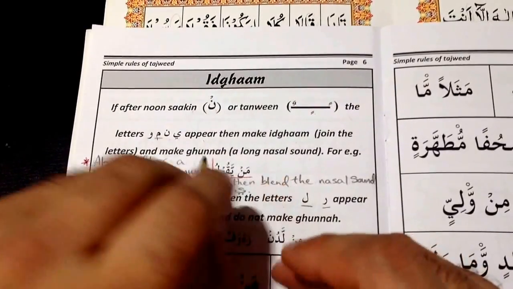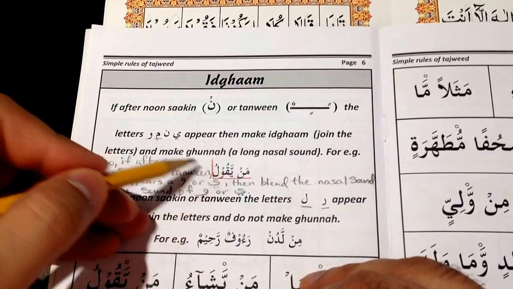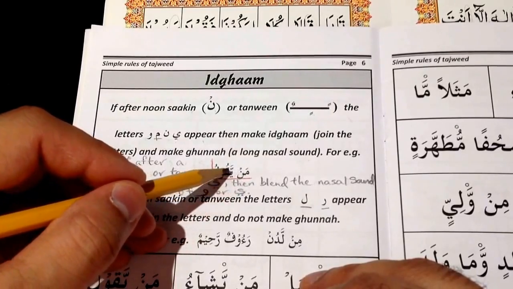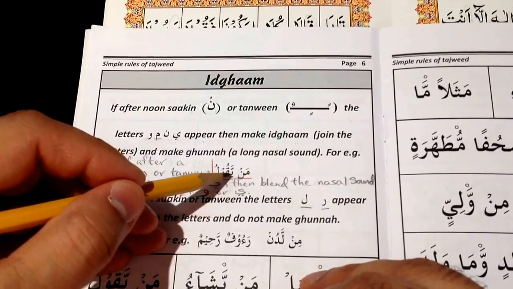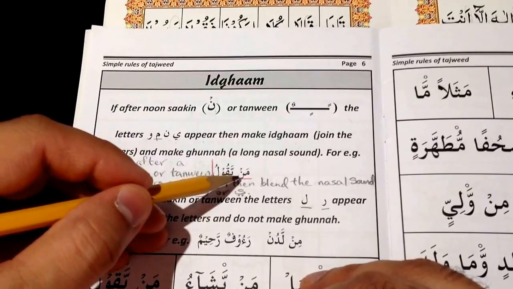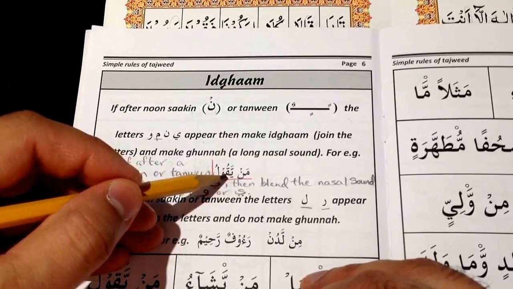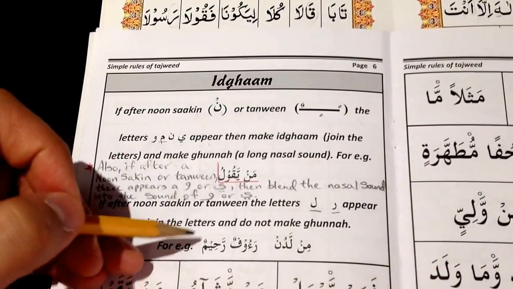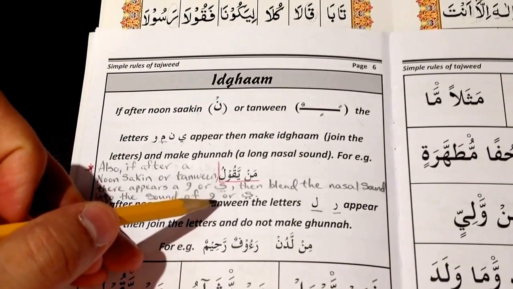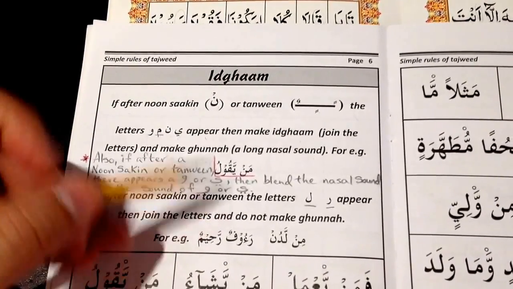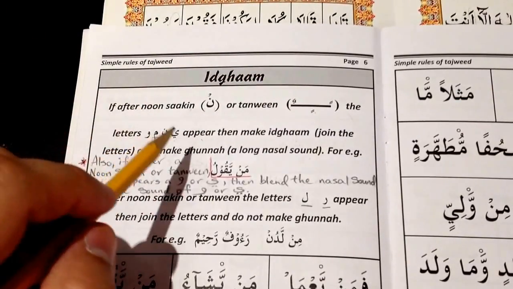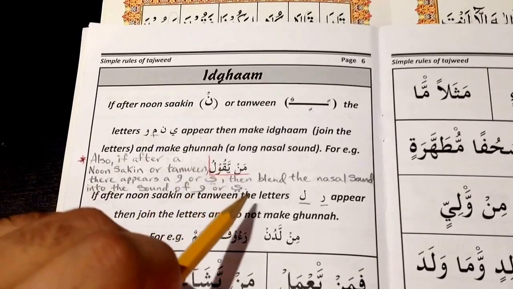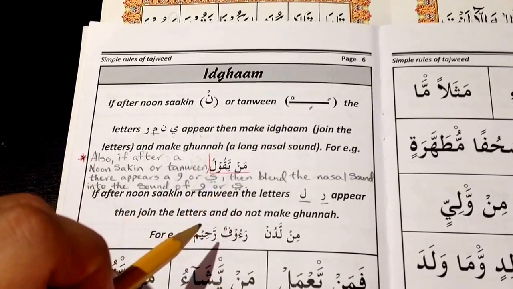But now, after nun sakin, there is a ya, and ya is one of the letters of idgham. So from man, I blend it into the sound of ya: mai-yaqulu. I hope you understand that the difference between idgham and ikhfa is such that in ikhfa there's only a nasal sound, but in idgham, if there's a waw or ya after it, then blend the nasal sound into the sound of waw or ya.